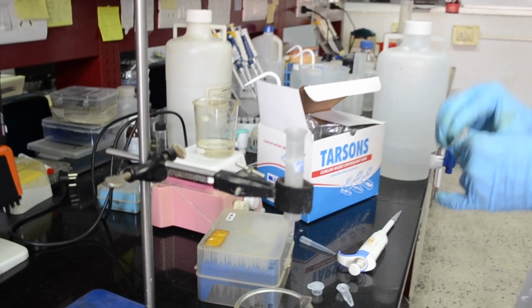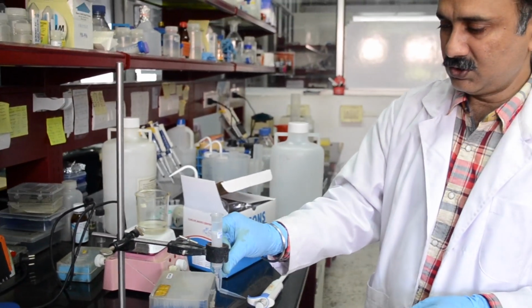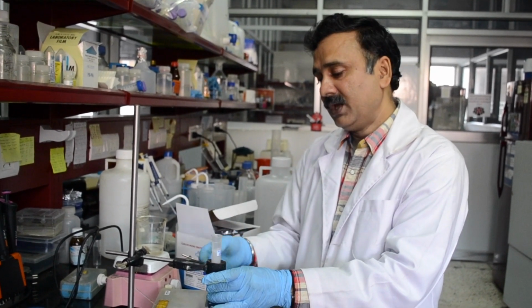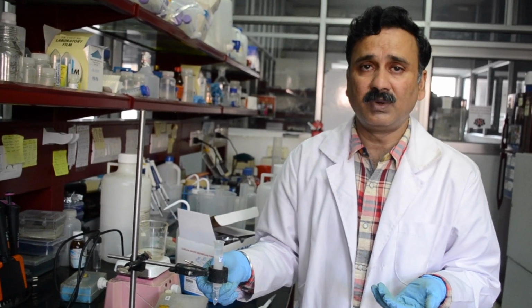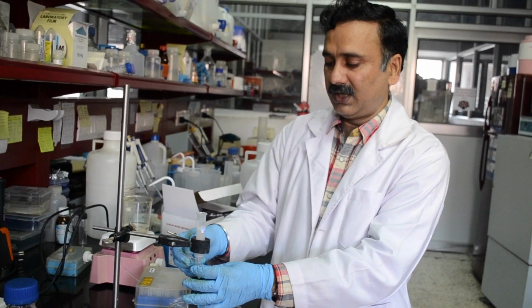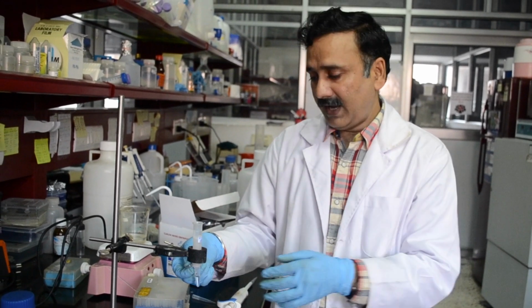Because the protein you are adding is very big compared to the salt present in this particular protein sample, the protein is going to be in the exclusion limit of the column, so the protein will come out first.